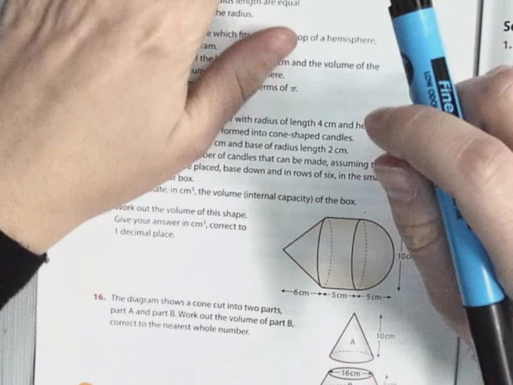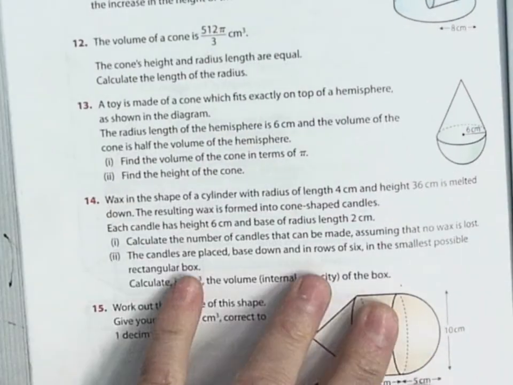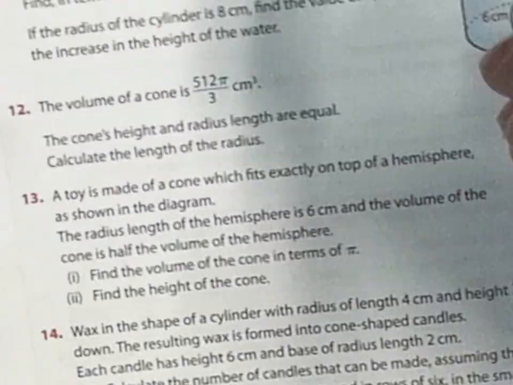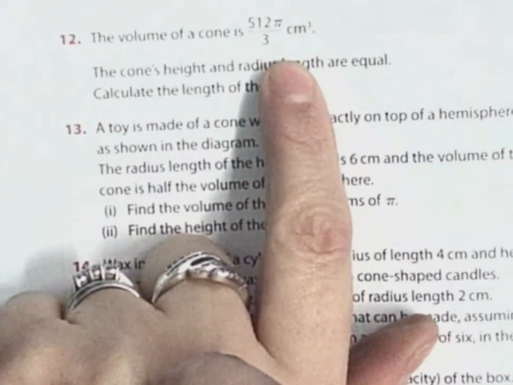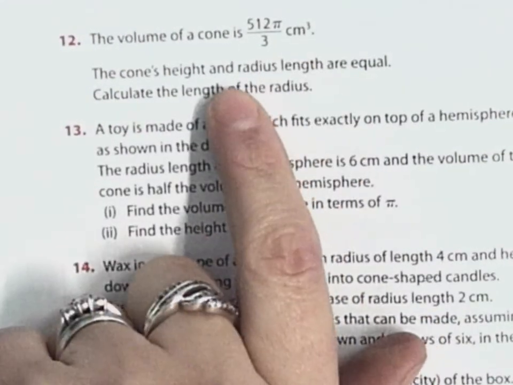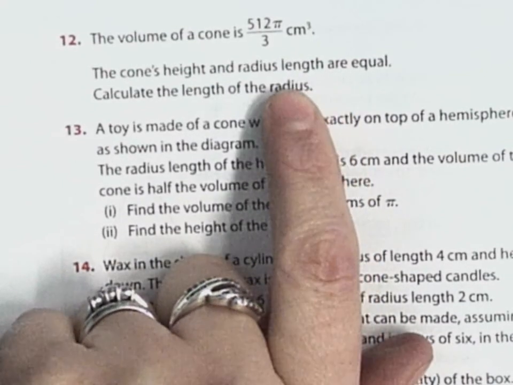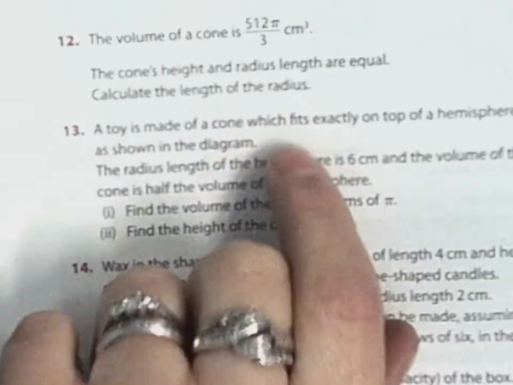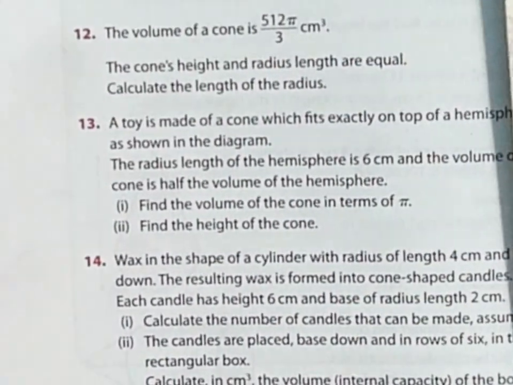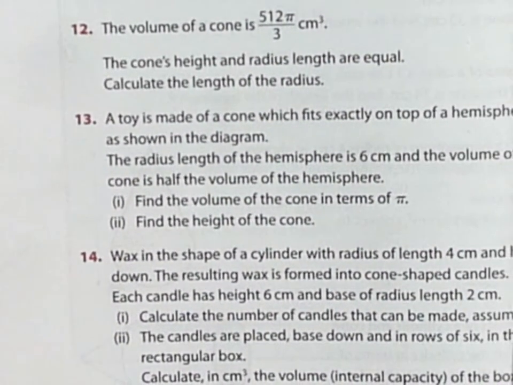Right, okay, the volume of a cone, number 12 there, I've done number 11. So they're telling me the answer. 1/3 pi r squared h equals that. The cone's height and radius length are equal. Right, okay, will I do that one for you? Right, okay. So we're just looking at number 12.